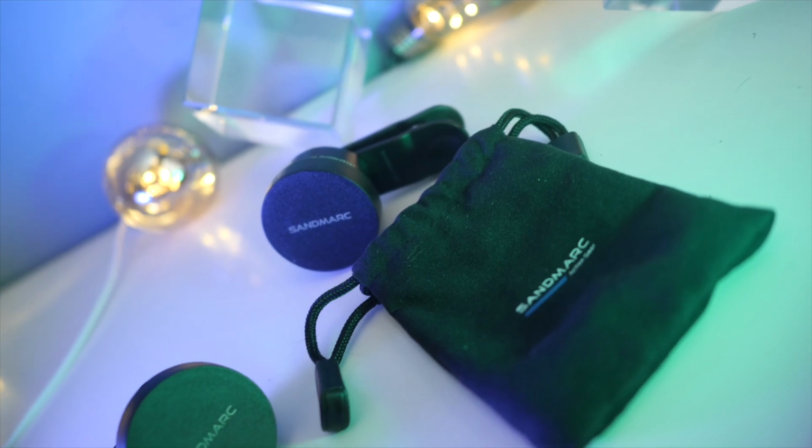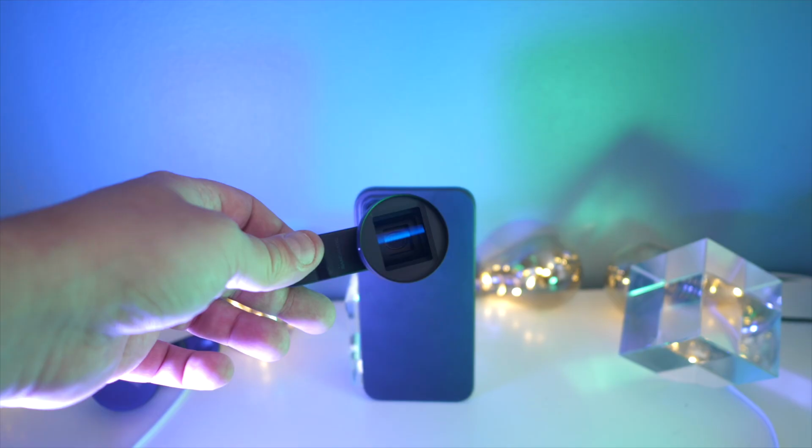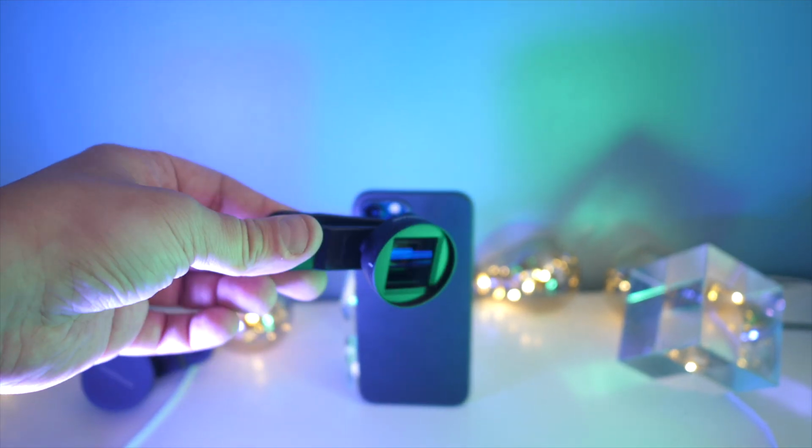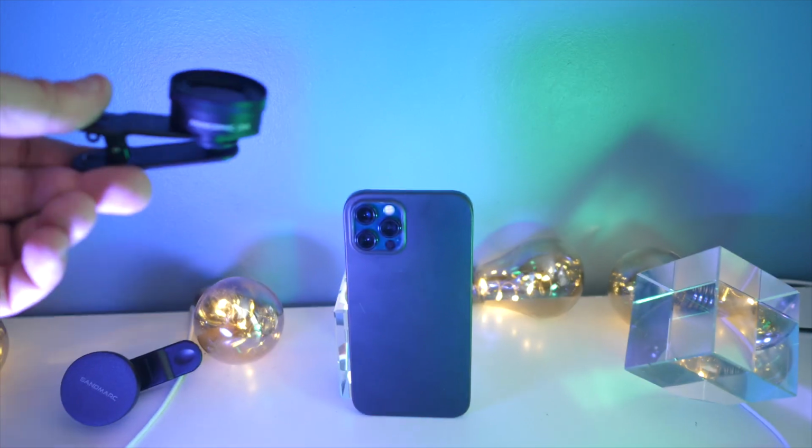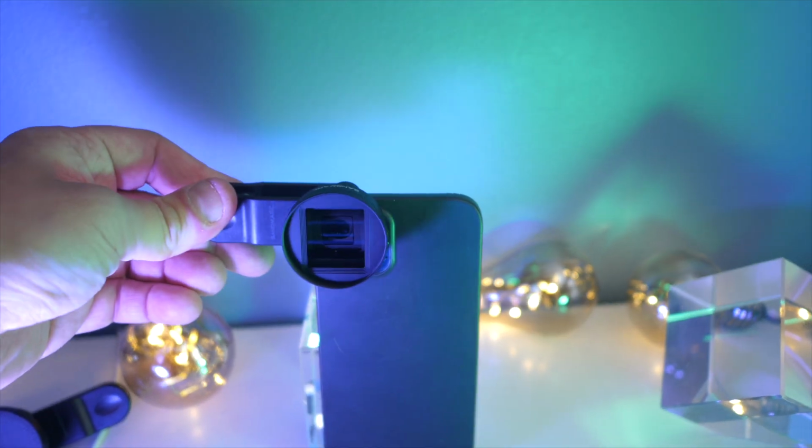And so you can get these attachments, you can get these really low quality brands that put out lens attachments that you can put on your smartphone. But then there is also something like high quality lenses. A couple of months ago, a company called Sandmarc sent me some lenses that you can attach on your smartphone. And recently I reached out to them and asked if we could do another collaboration, and they sent me another lens. This time, the anamorphic lens.